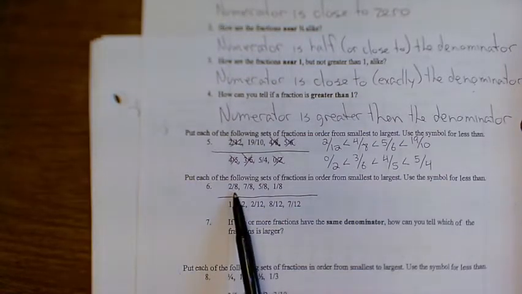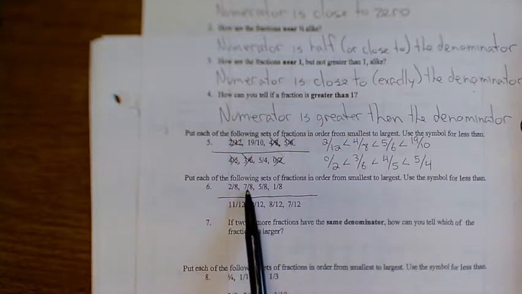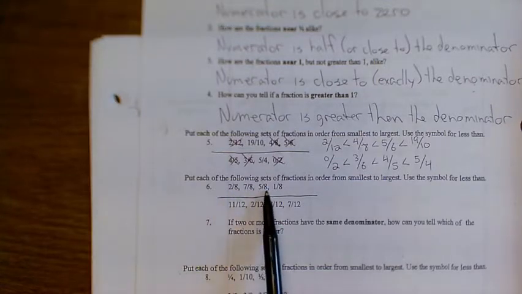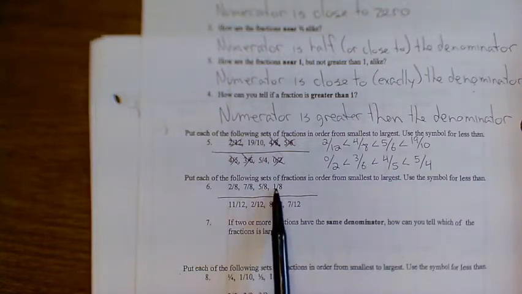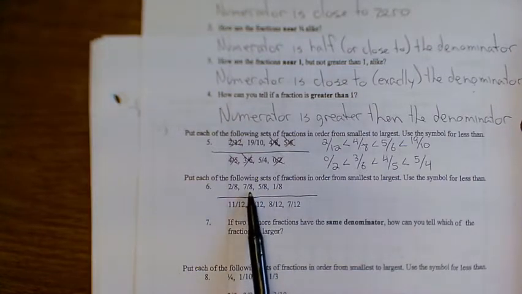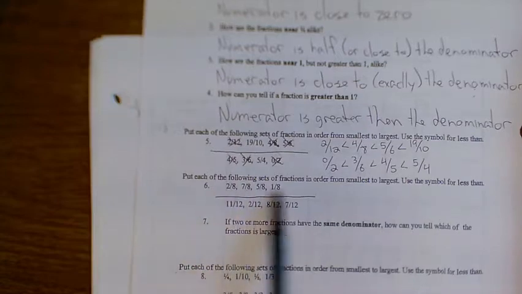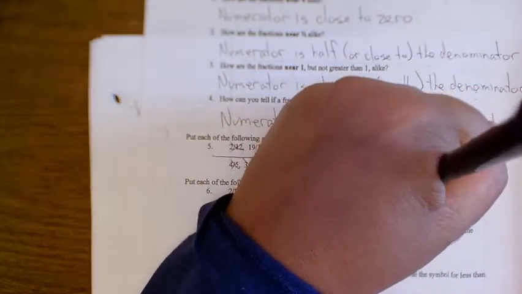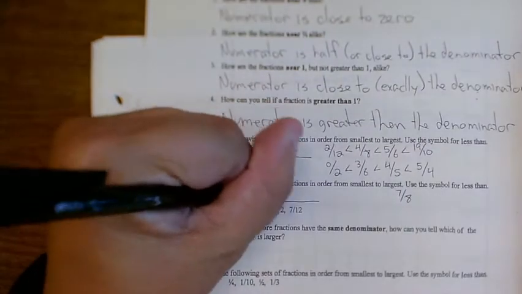2 eighths would be closest to 0. 7 eighths would be closest to 1. 5 eighths would be a little more than a half. And then 1 eighth is also close to 0. So we could use our benchmarks and know that 7 eighths is obviously going to be the largest because it's the closest to 1.